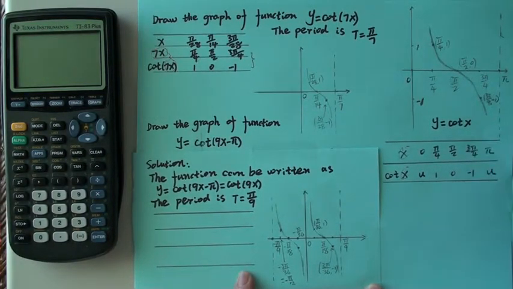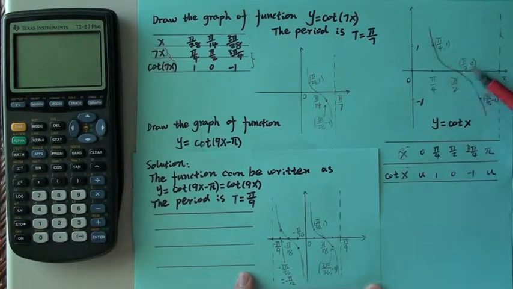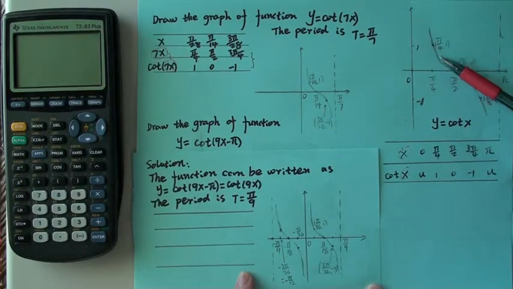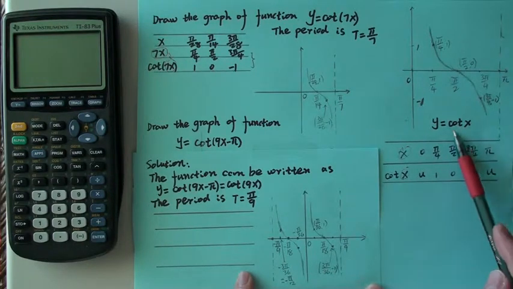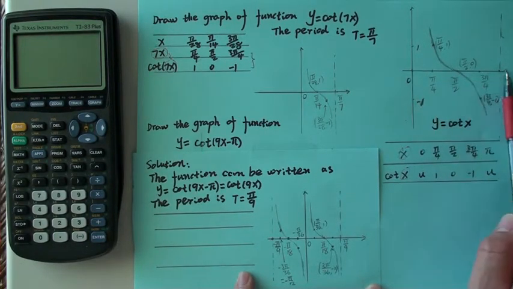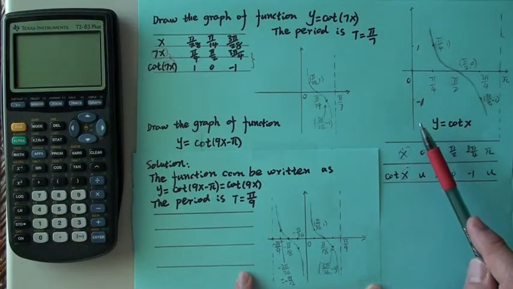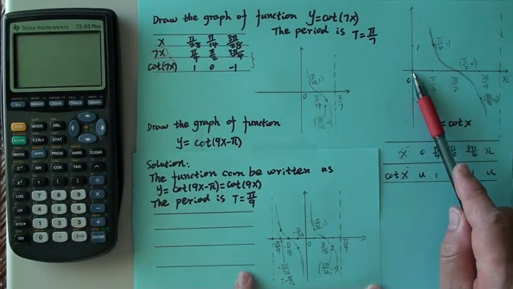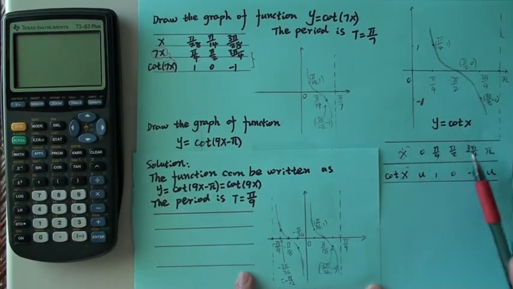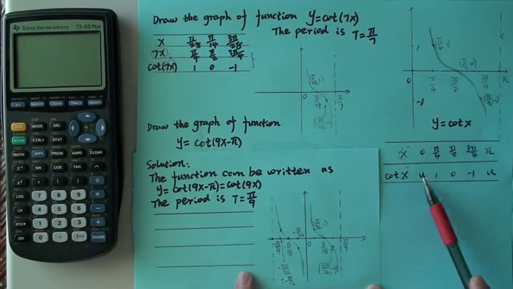Remember, cotangent x is a decreasing function. It goes from a higher place to a lower place. Cotangent x has the period pi. So when x equals 0 and pi, cotangent x is not defined.